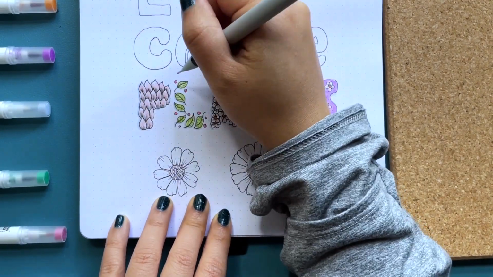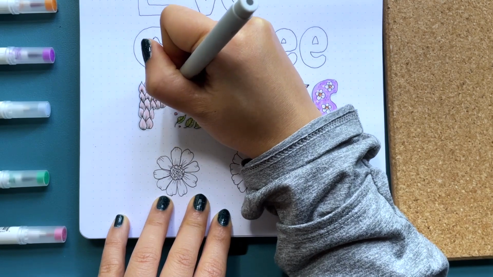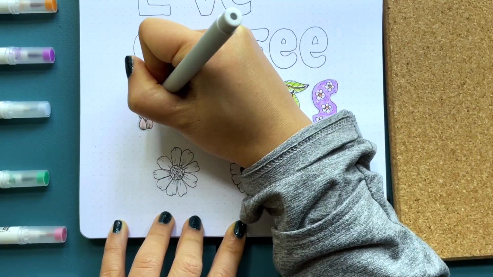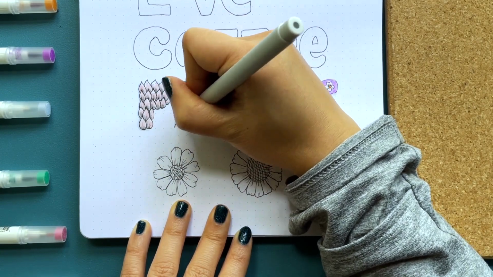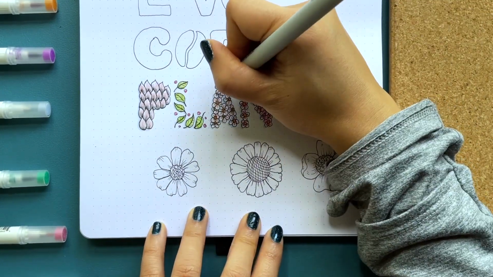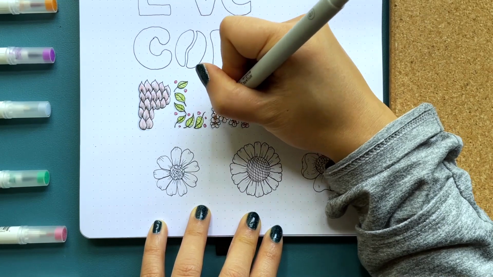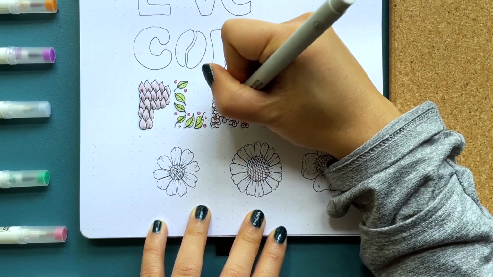Also, I like to, at the very end, using my fine liner, go over some of the black parts of the word again, or of the doodle, especially where the shadows fall, so it's slightly darker, and this gives it more contrast. And it feels a little bit more three-dimensional.